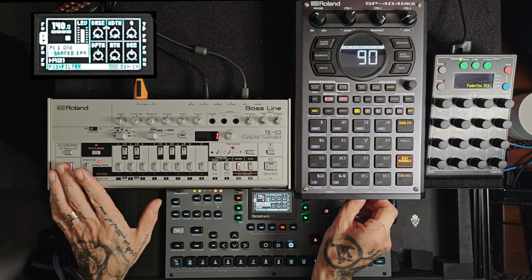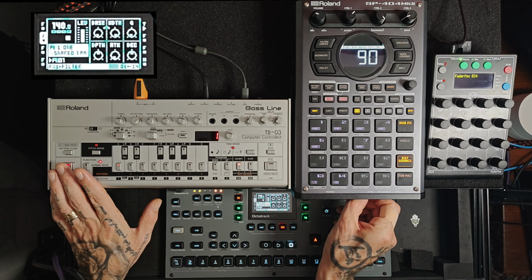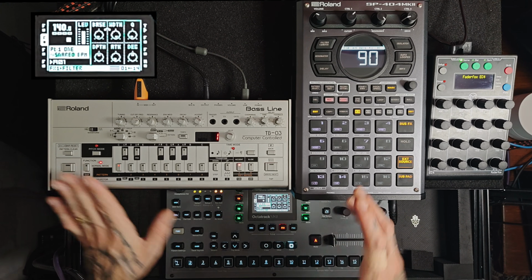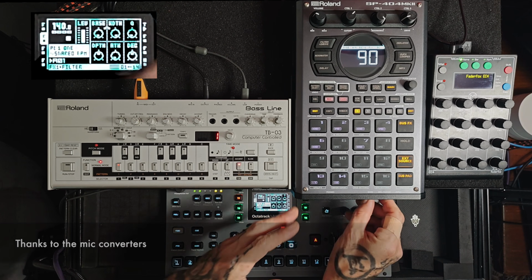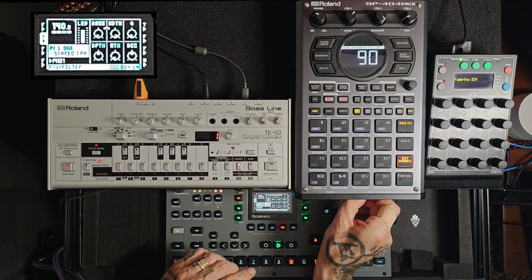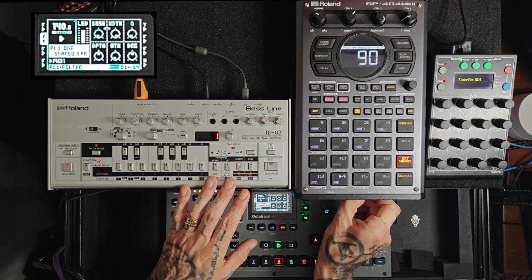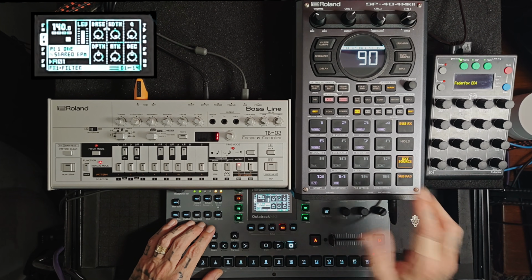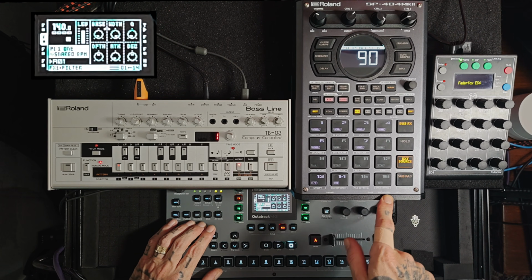But here, how much the sound gets thicker as I drive the input. So this is the reason why I want to use this input here.